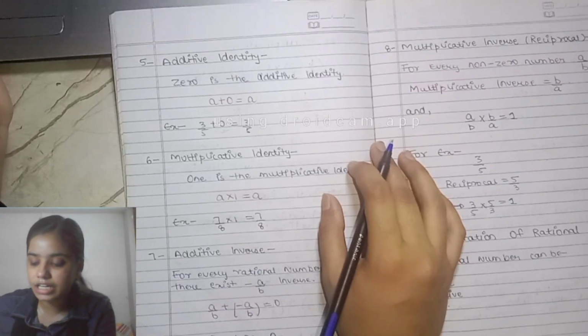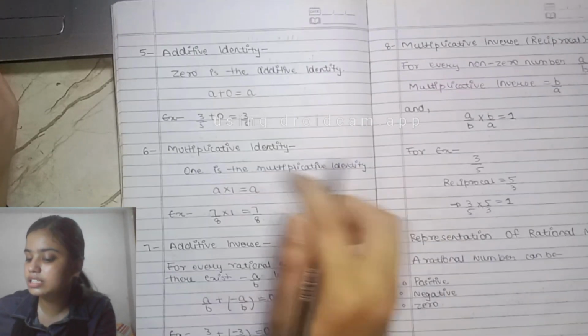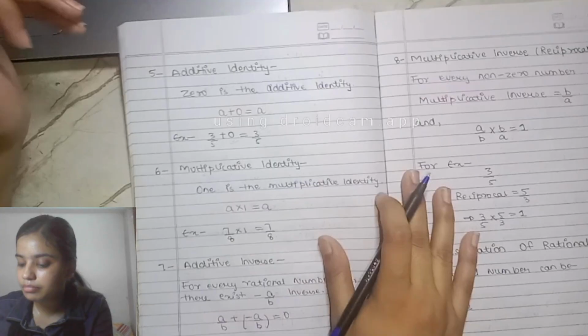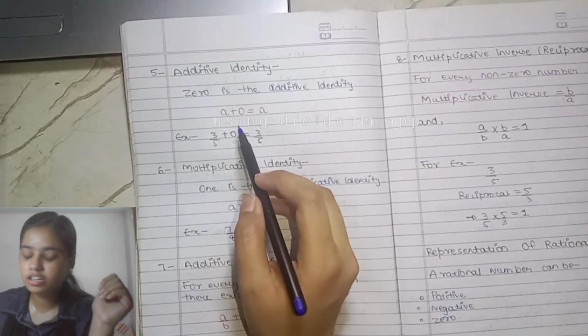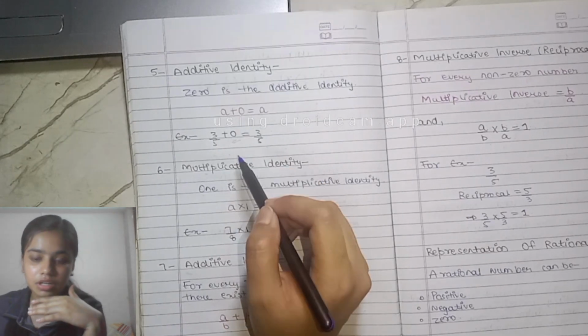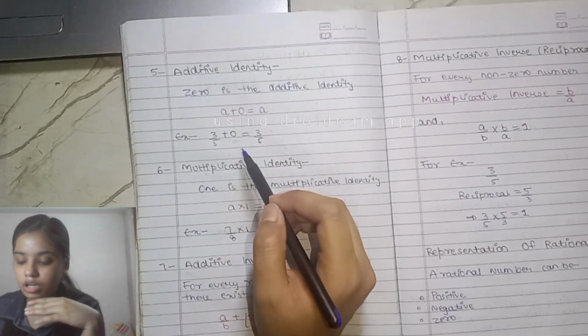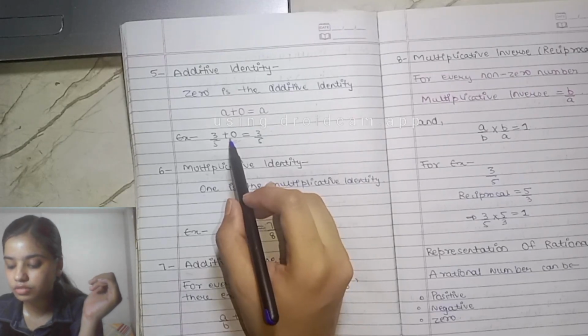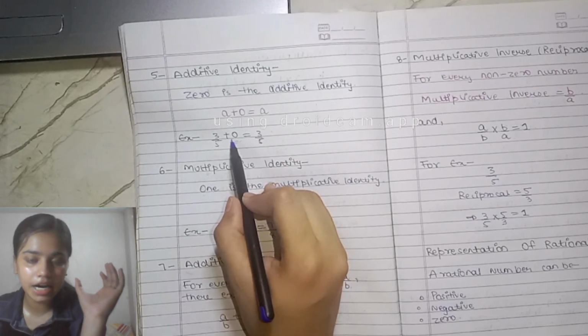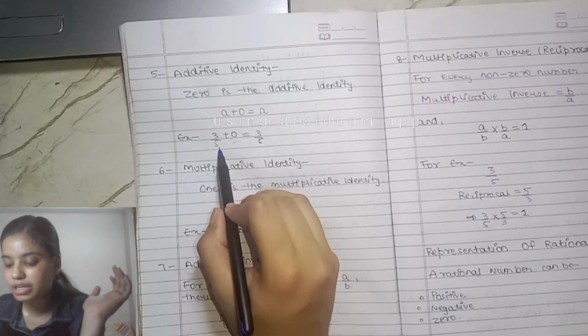In the case of addition, the additive identity is 0. It means if we add 0 to any number, we get the same number, not another or different number. So from here we say that 0 is our additive identity. Means 3 by 5 plus 0.